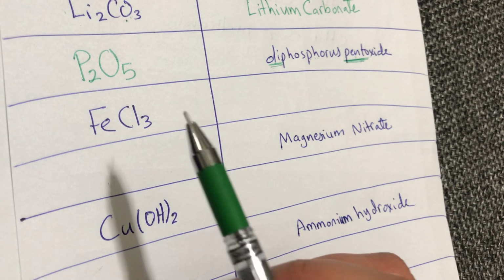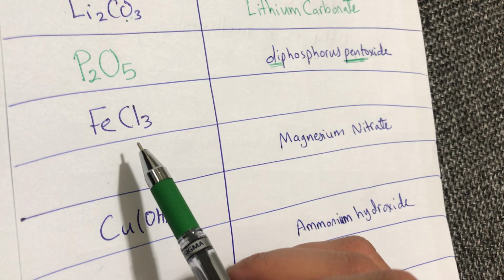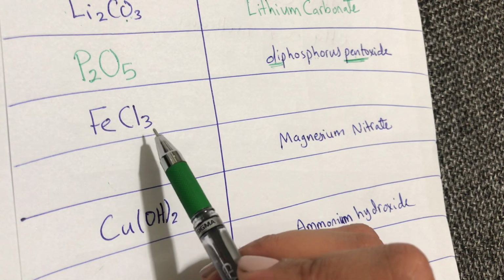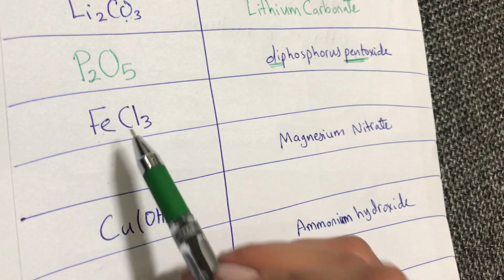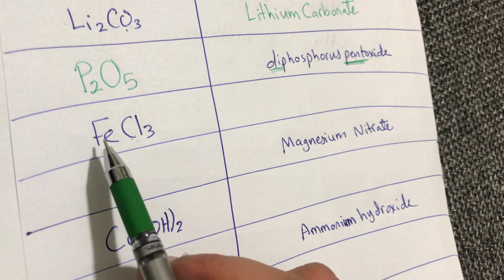Now FeCl3. Fe is a metal, Cl is a nonmetal, so a metal with a nonmetal, it's an ionic compound. What are the rules for ionic compounds?